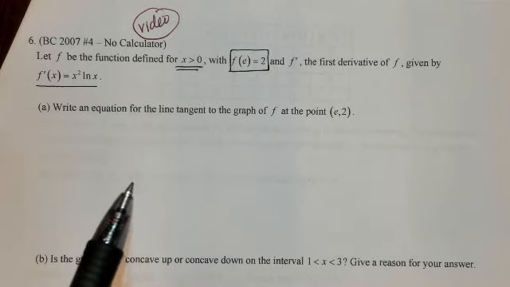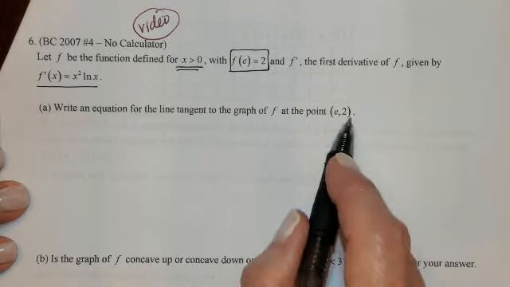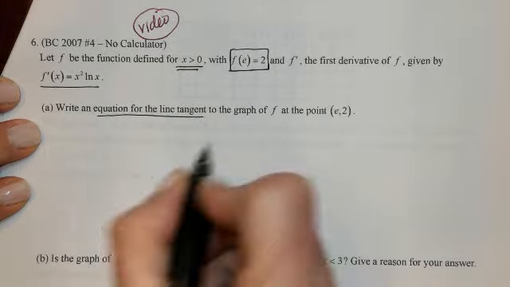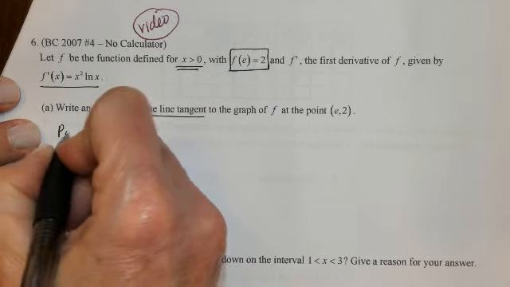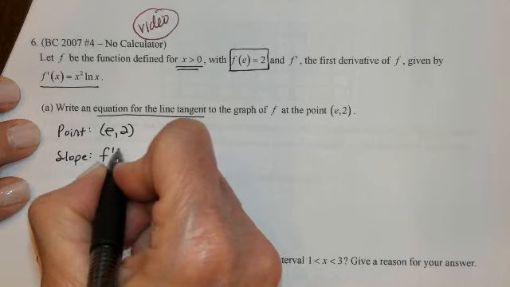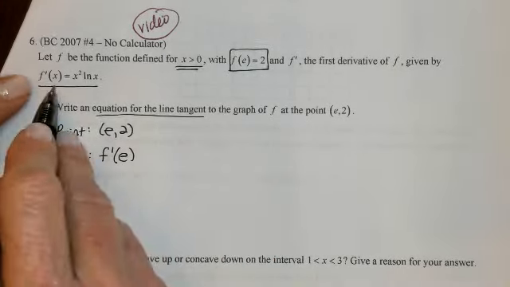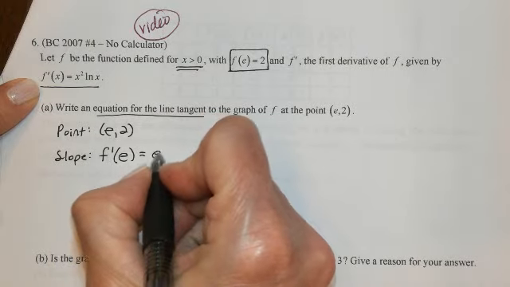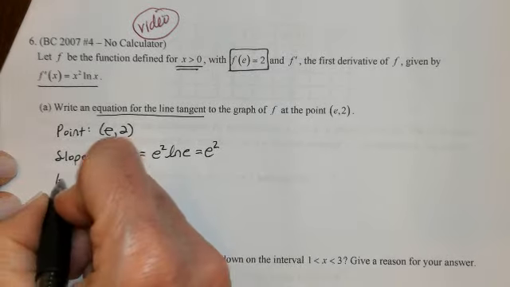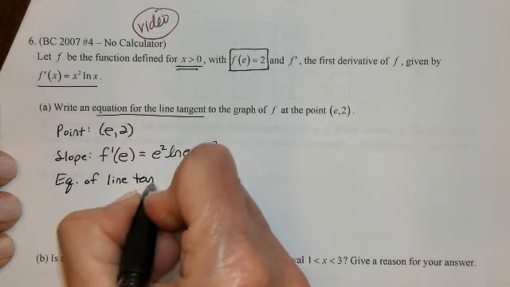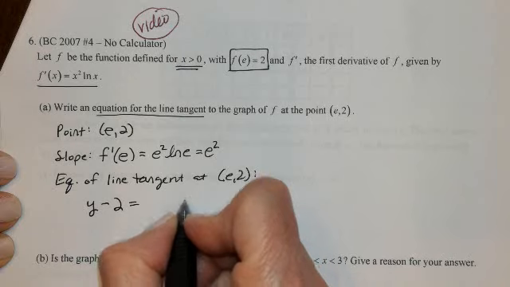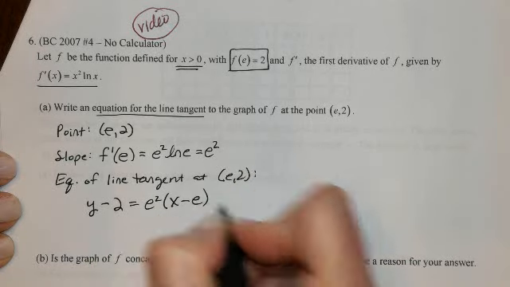All right, part A. Write an equation for the line tangent to the graph of f at the point (e, 2). At the point (e, 2). So line tangent, and for the equation of any line, we need a point and a slope. They gave us the point. The point is (e, 2). To get the slope, we need f prime at e, right? They gave me the equation for f prime. So f prime of e will be e squared ln of e. Natural log of e is 1, so this is just e squared. So the equation for the line tangent at (e, 2) will be y minus the y value is equal to the slope times x minus the x value. And that is it.